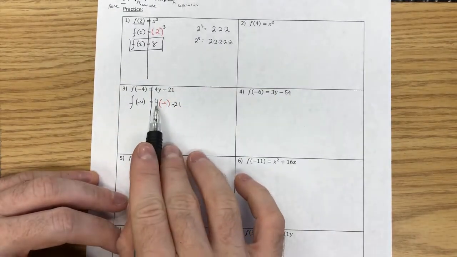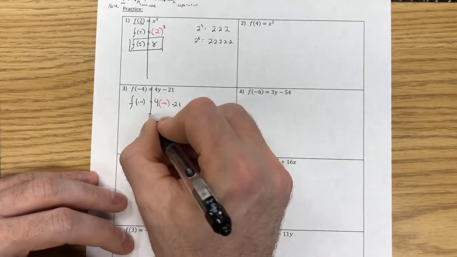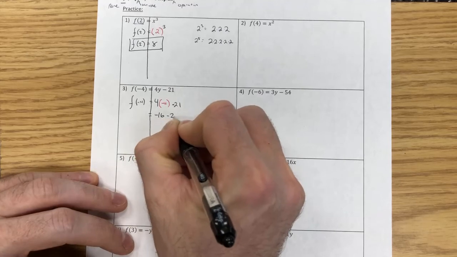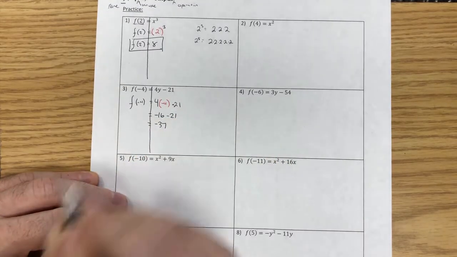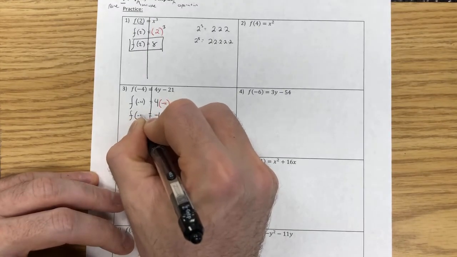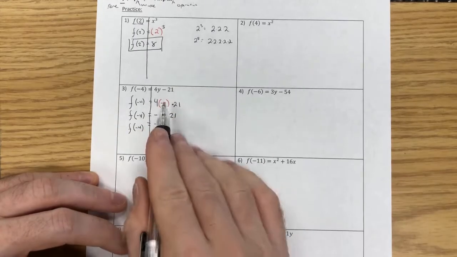And I'd automatically know that, okay, with parentheses, I'm distributing that 4 inside. 4 times negative 4 is going to give me a negative 16 minus 21, which is going to give me a negative 37.